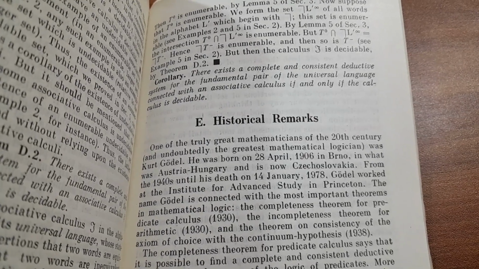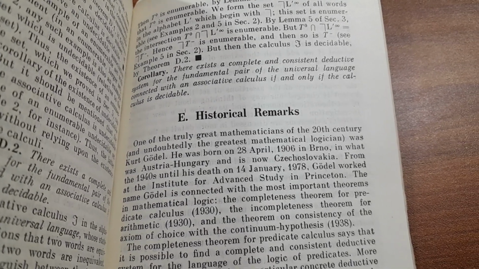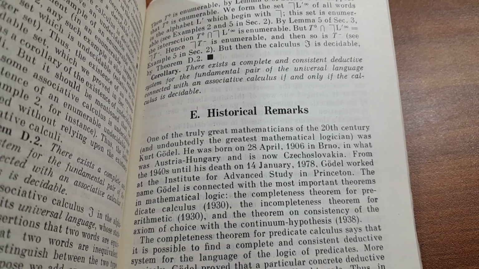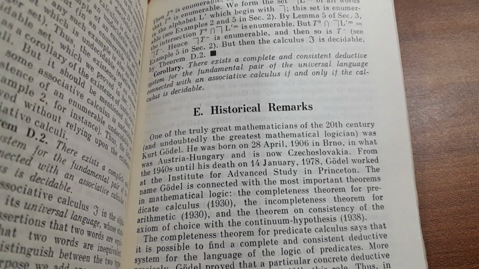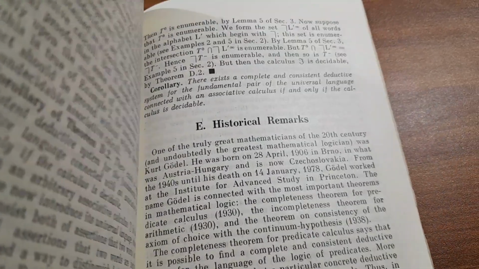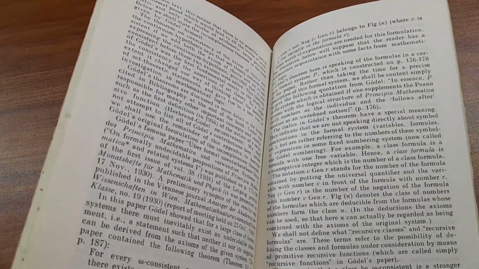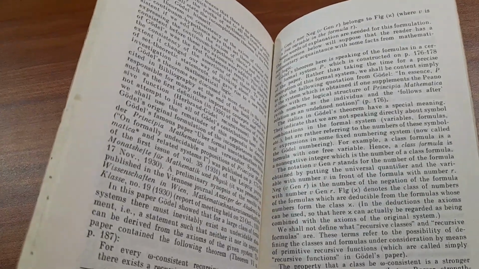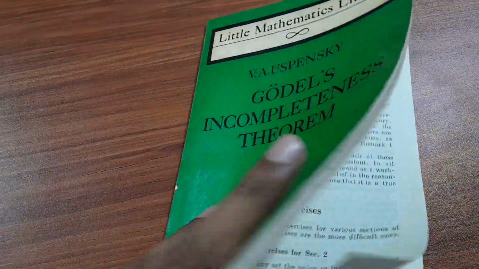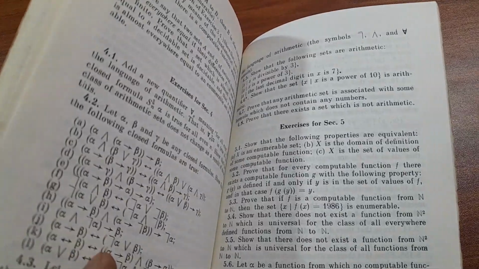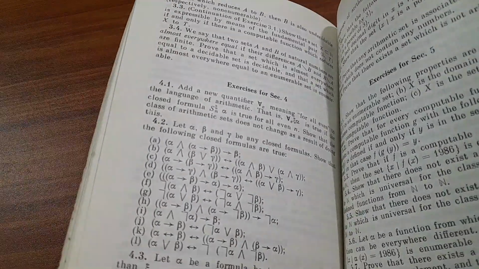From the 1940s until his death on 14 January 1978, Gödel worked at the Institute for Advanced Study in Princeton. So historical background about Gödel is there, and the period in which this incompleteness theorem was proved and all. As you can see, there are exercises in the last chapter. It looks pretty interesting.